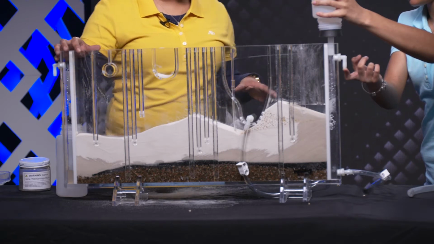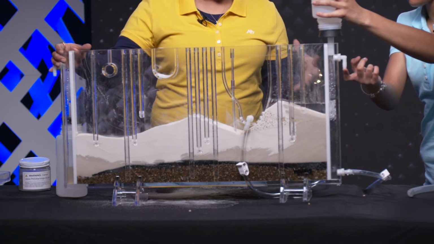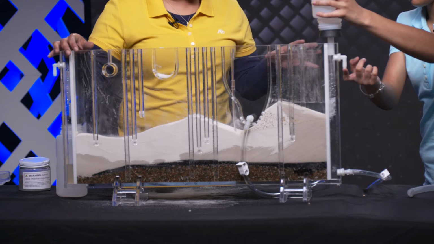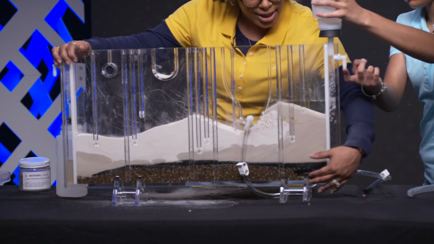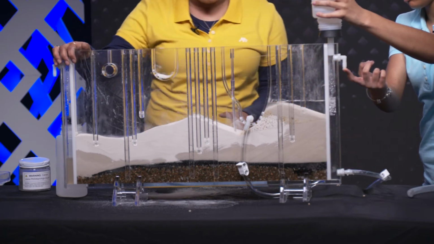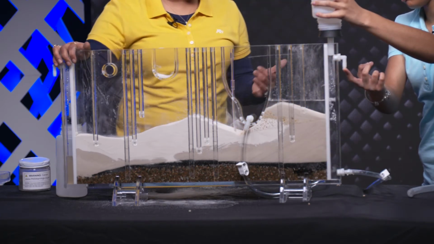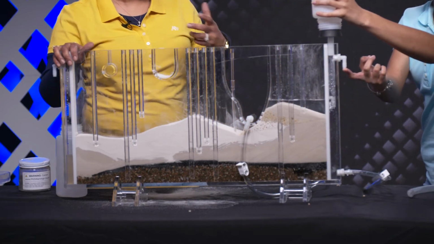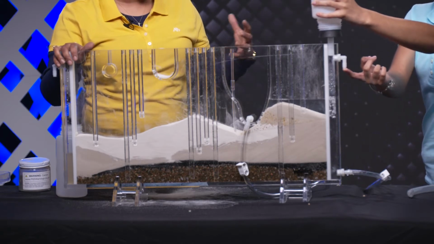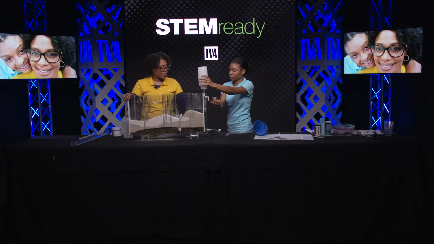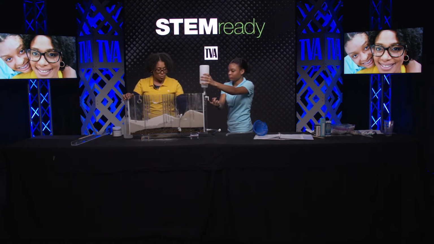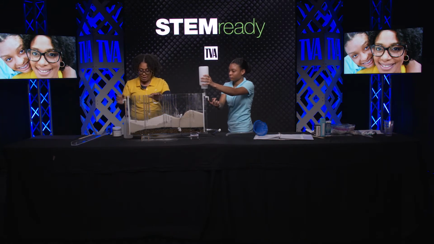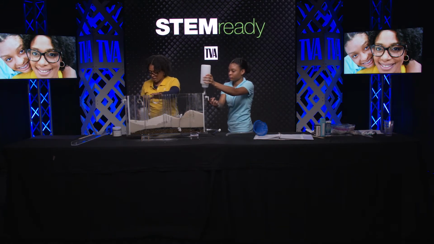So one of the cool things about this model aquifer is that it shows us various things that we might find underground. As we said before, this area here is going to be our confined layer. That confined layer has clay in it, and it also has some more coarse sand that keeps water from being able to freely move. This fine sand, however, is our unconfined layer, and that unconfined layer allows water to permeate or go through it very easily. So we're going to do the other side of our aquifer.